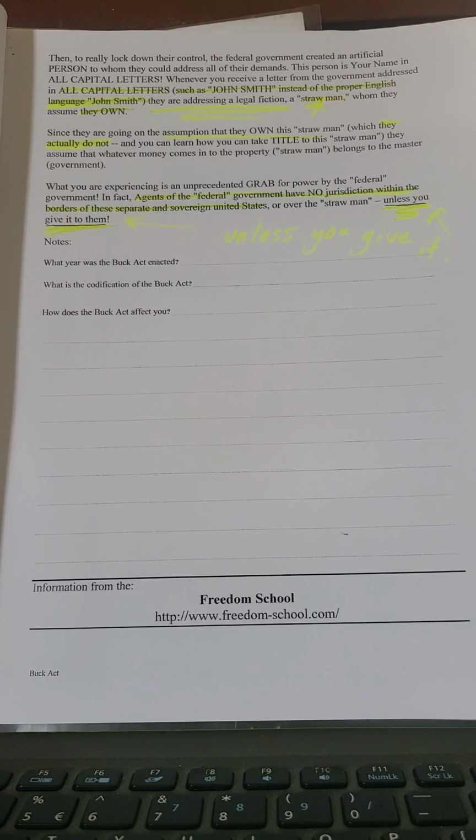What you are experiencing is an unprecedented grab for power by the federal government. In fact, agents of the federal government have no jurisdiction within the borders of these separate and sovereign United States or over the straw man unless you give it to them by your consent. This was coming from Freedom School, and there you go, the Buck Act.